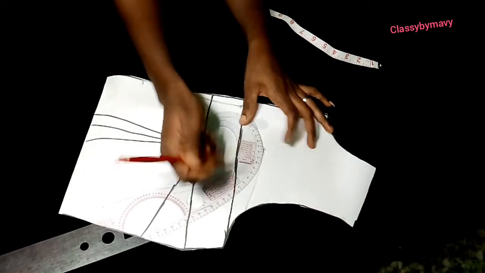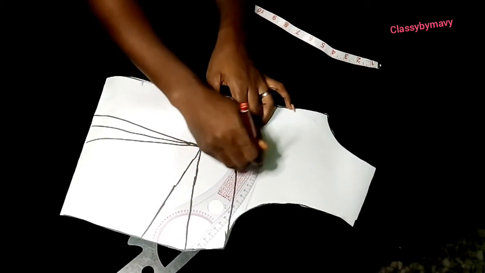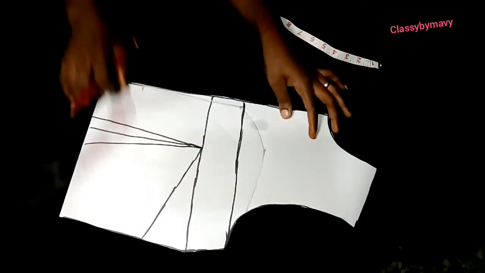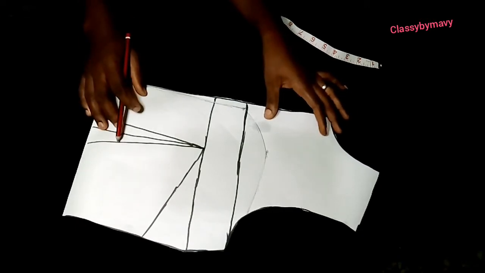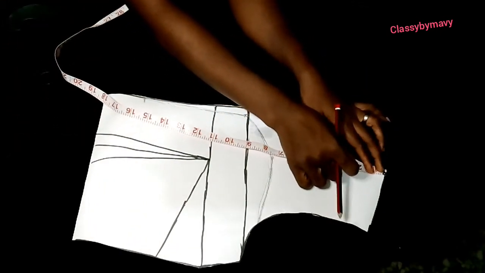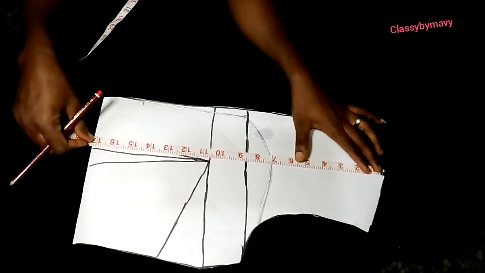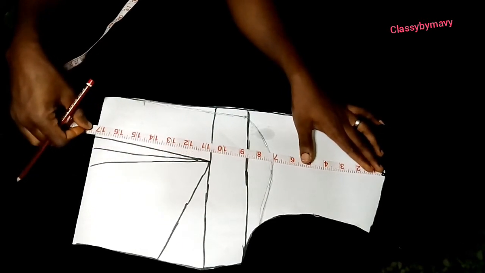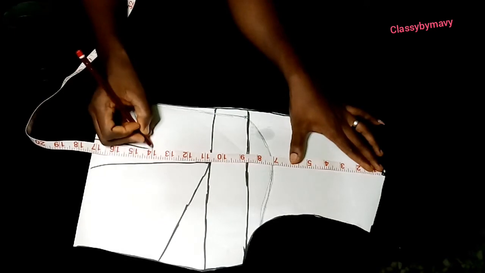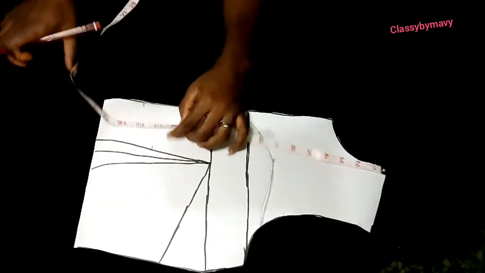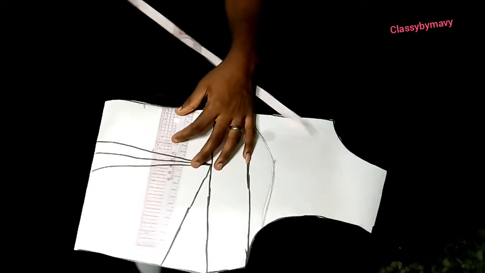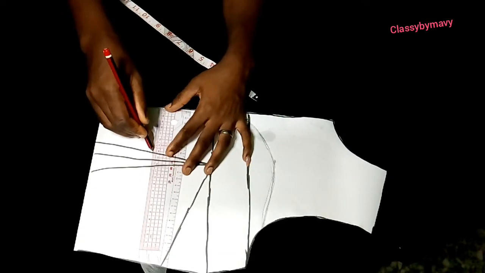So the next thing we are going to do, after getting this beautiful shape, is determine our underbust. To determine our underbust, we trace our underbust line. That will be 14, because my measurement from shoulder to underbust is 14 inches. So from these 14 points, I'll be ruling a line. This line will be our underbust line. I hope you can see that too, because I'm using a pencil and not a marker. So that's my underbust line.